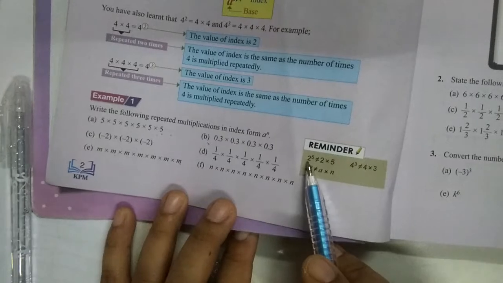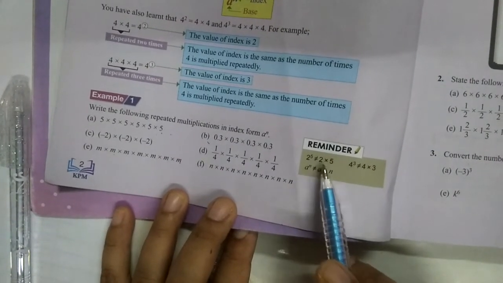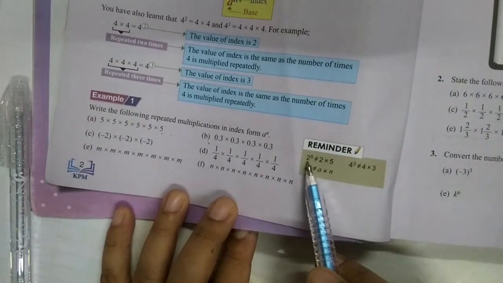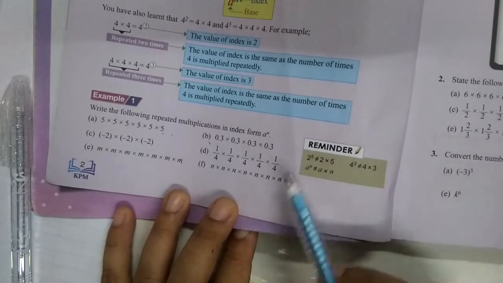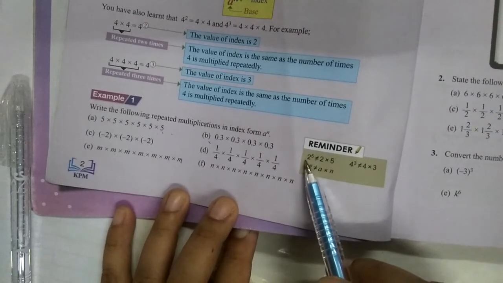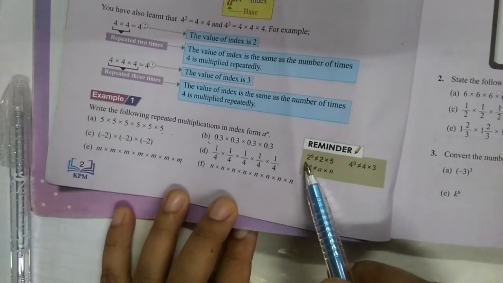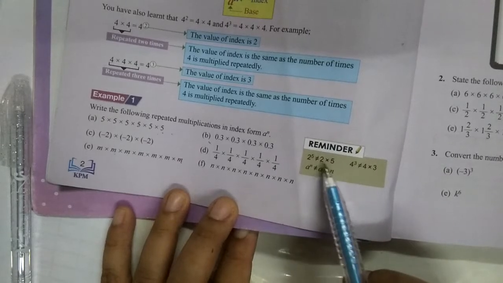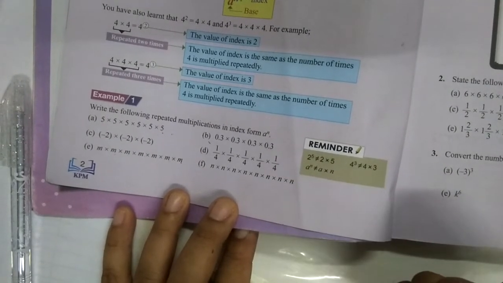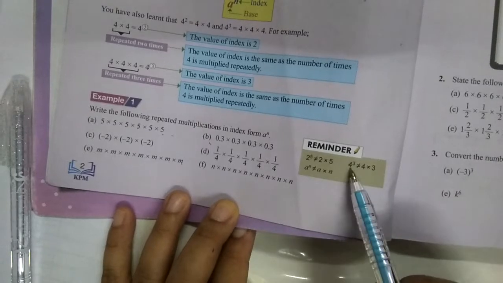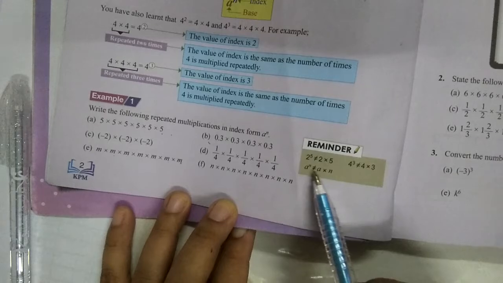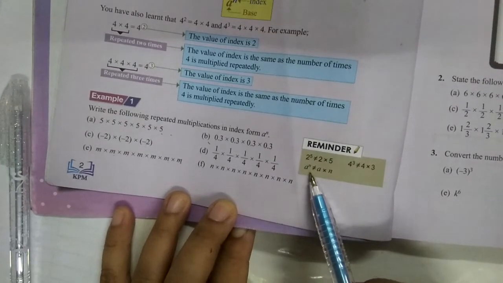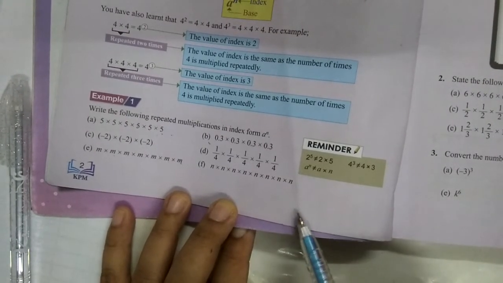Okay, I have some reminders here. 2 to the power of 5 is not equal to 2 multiplied by 5. 2 to the power of 5, what is the answer? You multiply 2, 5 times, so you will get 32. If 2 multiply 5, you get only 10. So that is not equal. 4 to the power of 3 is not equal to 4 multiplied by 3. Careful. So a to the power of n is not equal to a times n. This is a reminder.